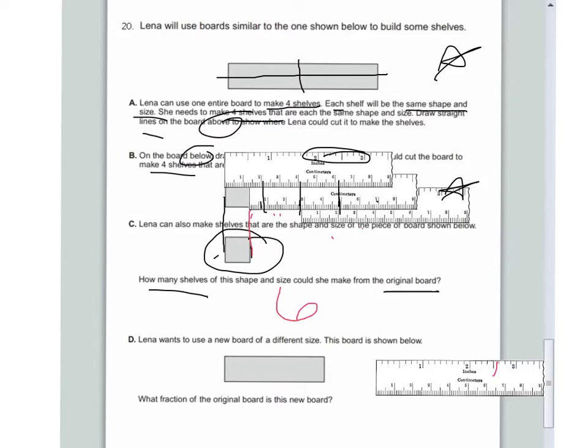This board is shown below. What fraction of this is the new board? Well, if I were to draw a line straight from here, and you could actually use the ruler that you have, and I were to draw this line straight up from here, about what would that be? Well, I'm noticing here where I did my measurements, it's in between the half and the 3/4 board, or the lines that I drew. So I know that it's going to be somewhere in there.